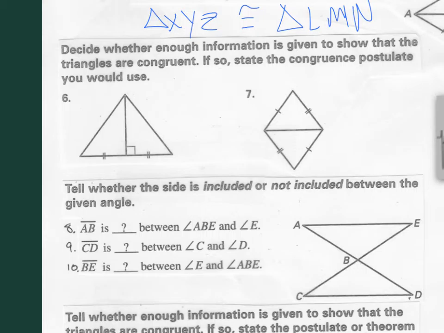Decide whether there is enough information to show that the triangles are congruent. So are they congruent? Yes or no? If they are, state the postulate. Now, remember your postulates that we taught you this week are going to have either side, side, side, side, angle, side, angle, or angle, angle, side.